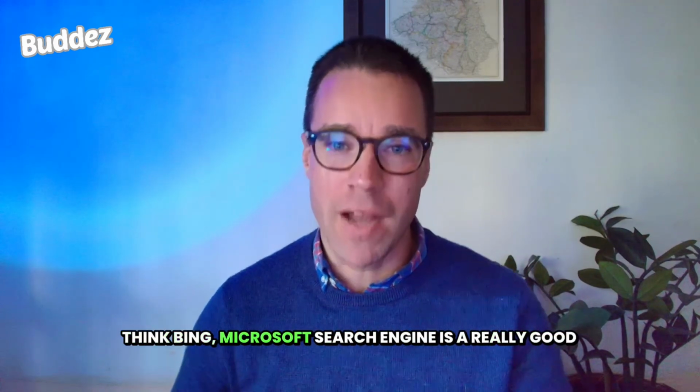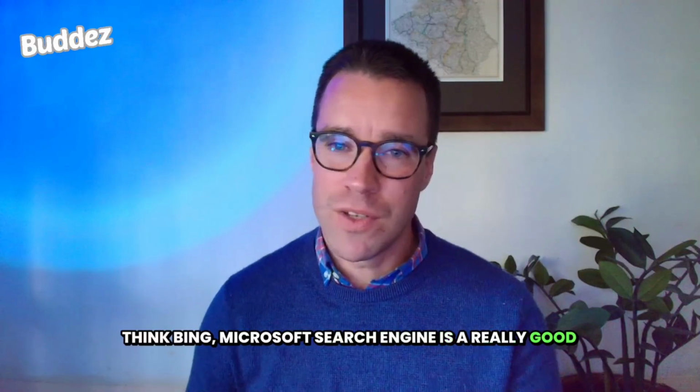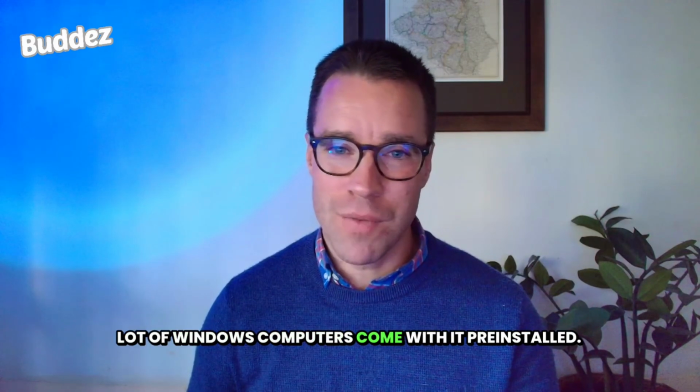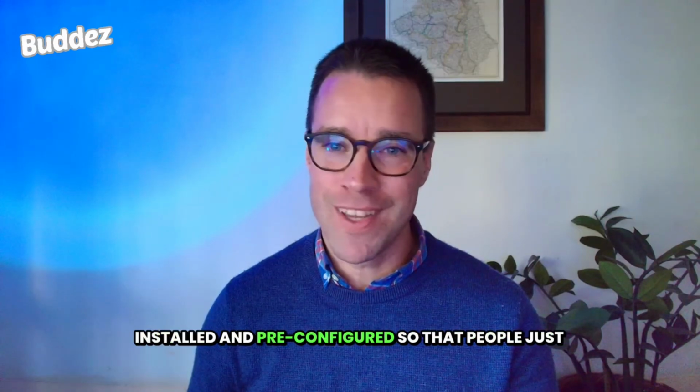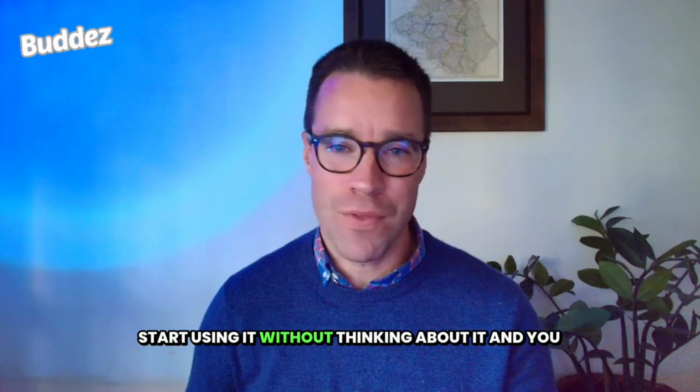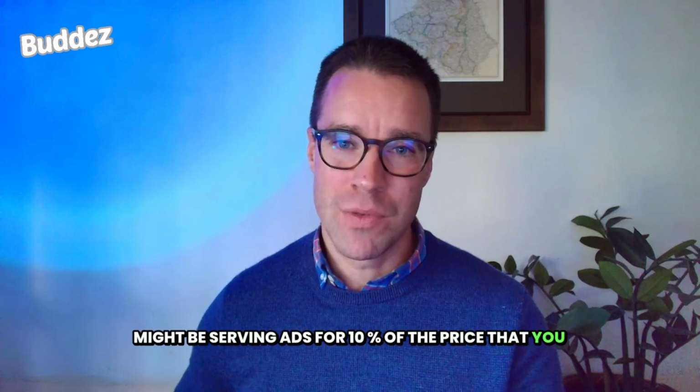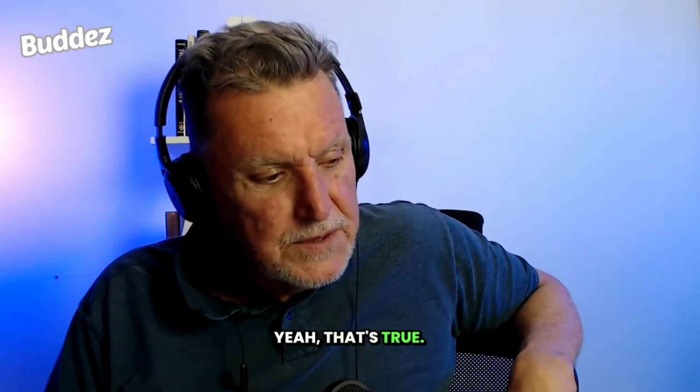I think Bing, Microsoft's search engine, is a really good example. They serve ads just like Google does. A lot of Windows computers come with it pre-installed and pre-configured, so people just start using it without thinking about it. And you might be serving ads for 10% of the price that you would pay on Google.